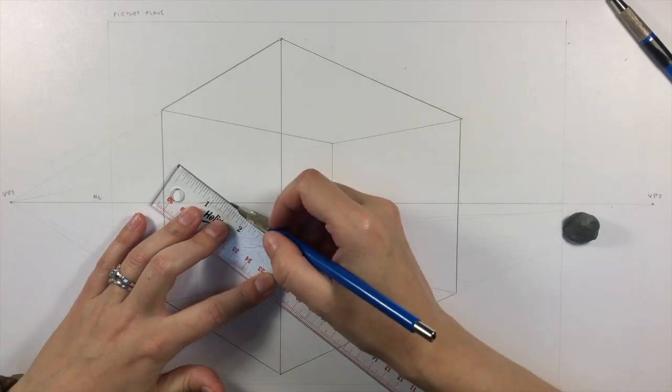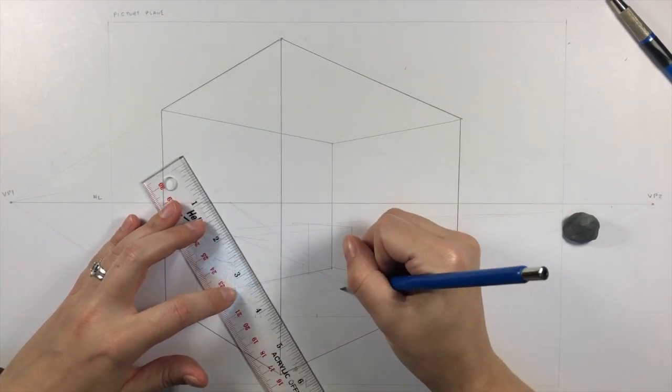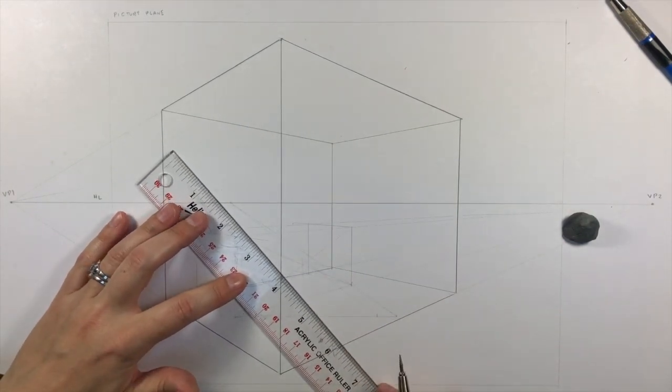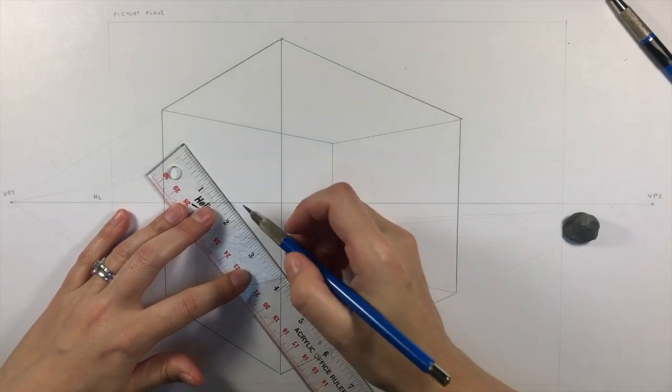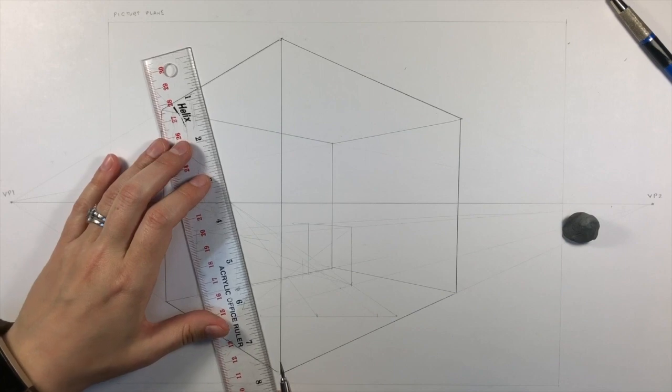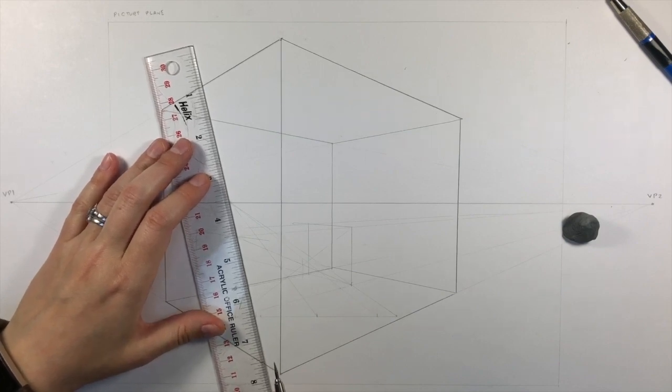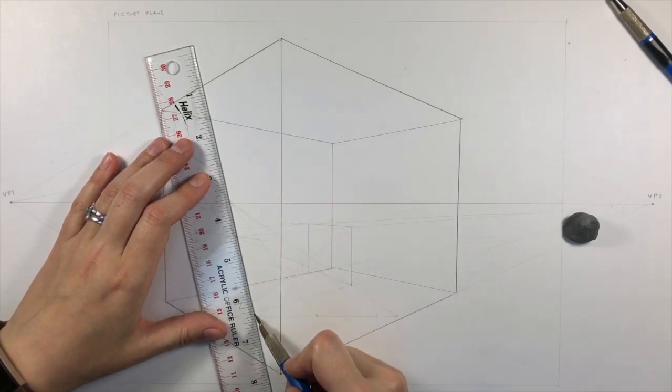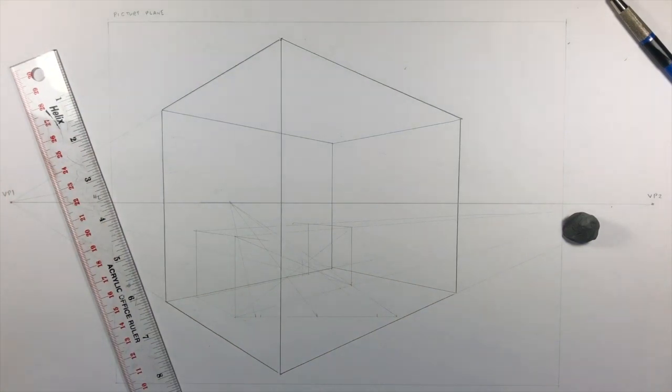And remember to keep this fairly light so it doesn't get too confusing, but also not too light so that I can't see it. I do want to see your work when you hand this in. That way I can easily get through yours and make sure your perspective's all right. If you erase every single line, it's going to make it very hard for me to figure out if things are right or wrong.